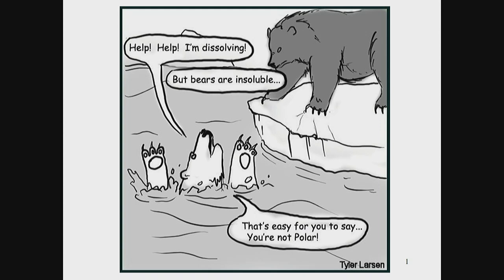Hello everybody, so I've given you some time to look at this Larson illustration and I just want you to become aware of some of these terms: dissolving, soluble, insoluble, and polar, okay? These are terms that are going to come into play in this presentation of crystallization. So hopefully you got the joke.